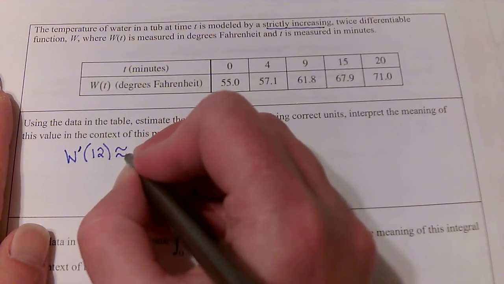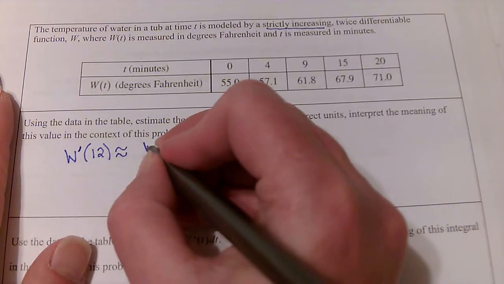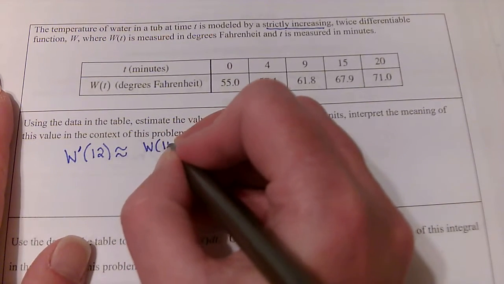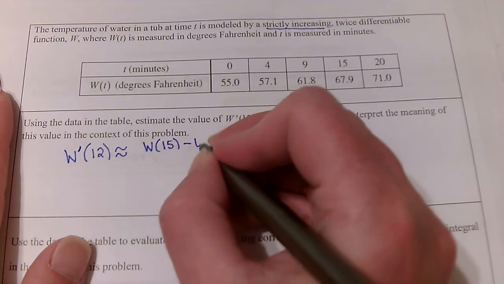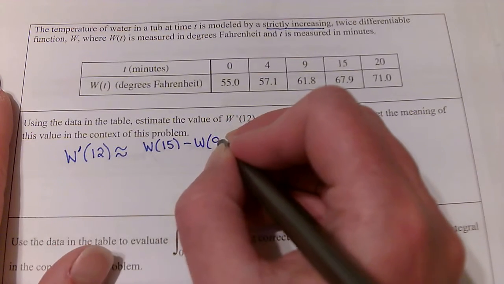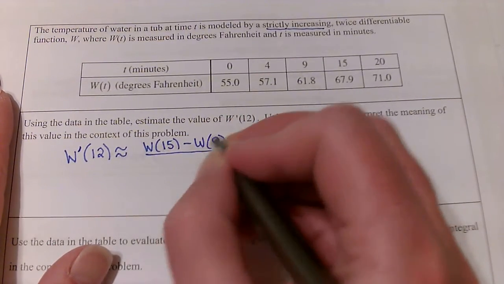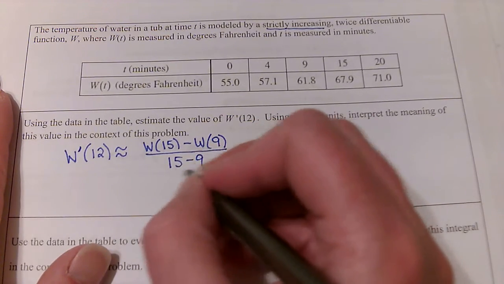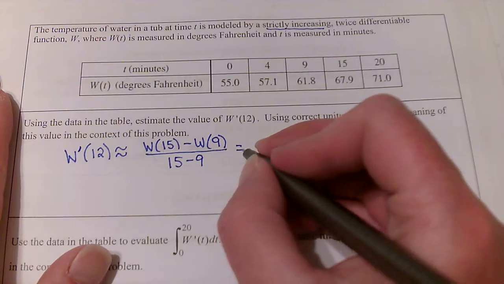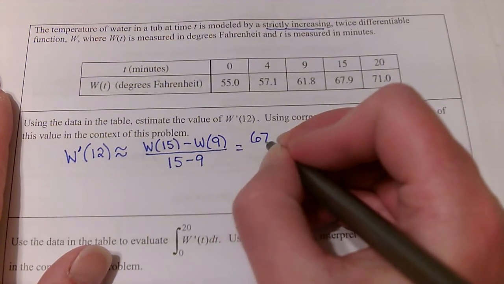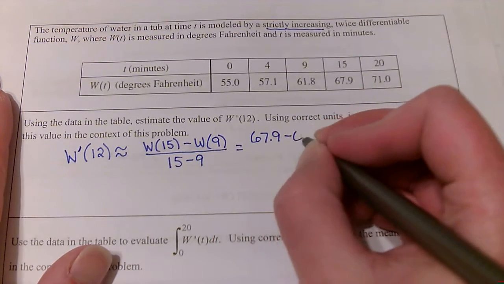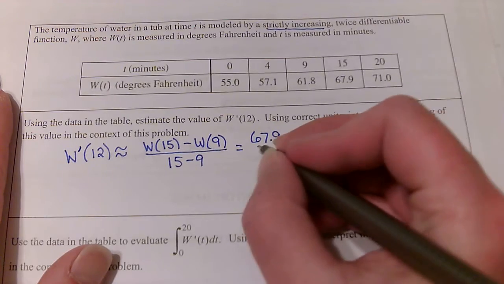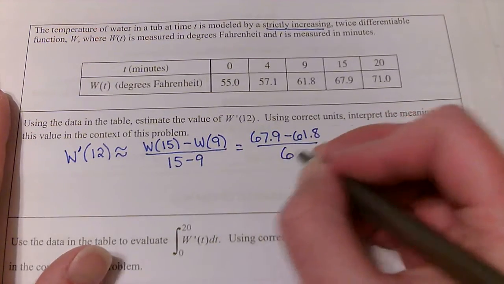We're going to have to estimate it by using the water temperature at 15 minutes minus the water temperature at 9 minutes divided by the change in time. So the change in water temperature over the change in time, that's 67.9 minus 61.8 divided by 6.